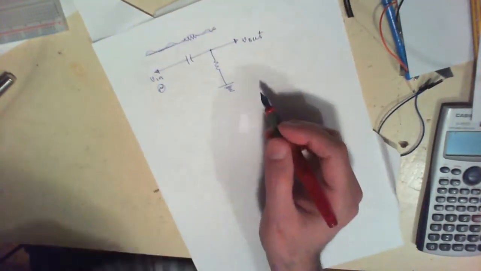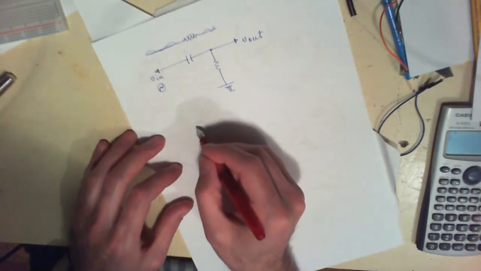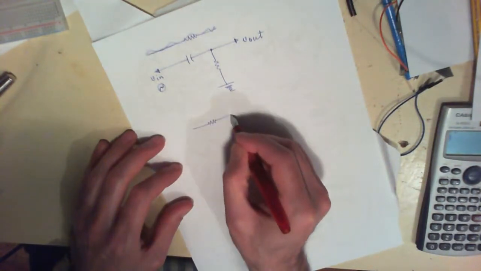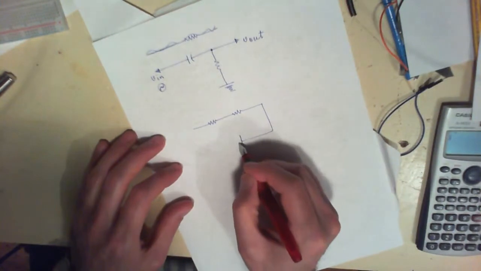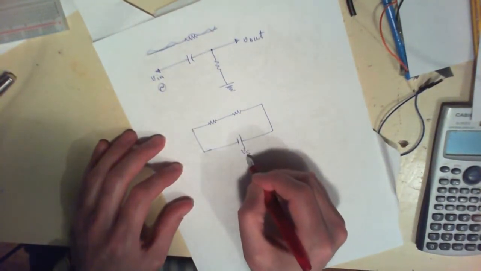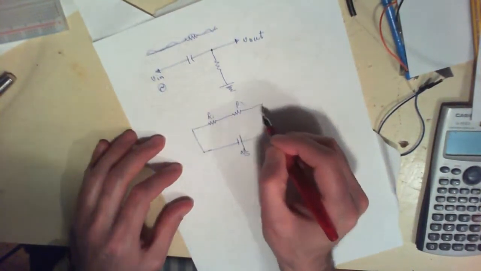It's just like a simple resistor circuit where you have, for example, two resistors over here that go to a power supply, and let's say this is V of S, and this is R1 and R2.